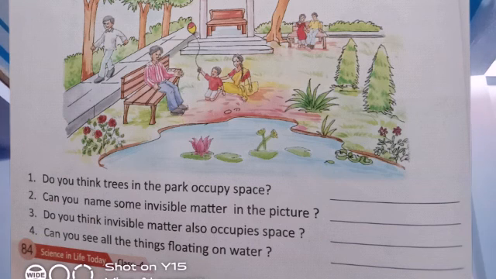The number one question is, do you think trees in the park occupy space? The answer is yes, trees occupy some space. Number two, can you name some invisible matter in the picture? Yes, air. Some bacteria are also there which we are not able to see. Some germs are present. Or in the air, water vapor is present. So this is called invisible. Next, do you think invisible matter also occupies space? Yes, air occupies space.